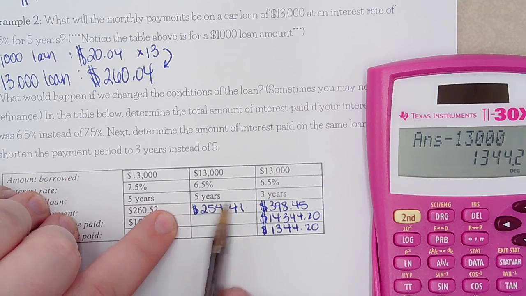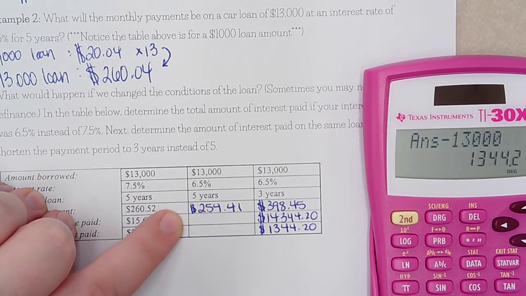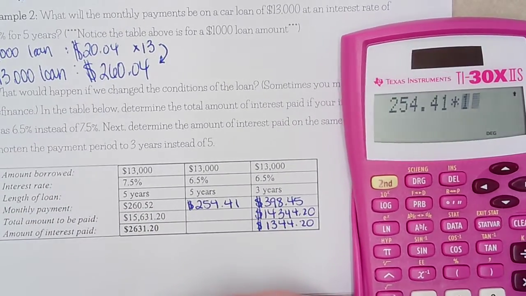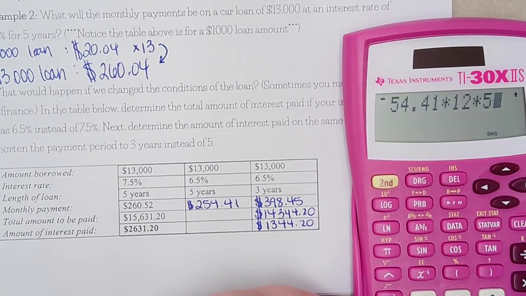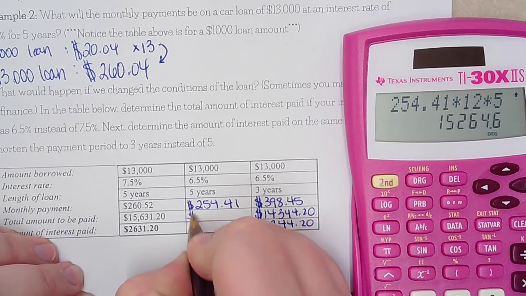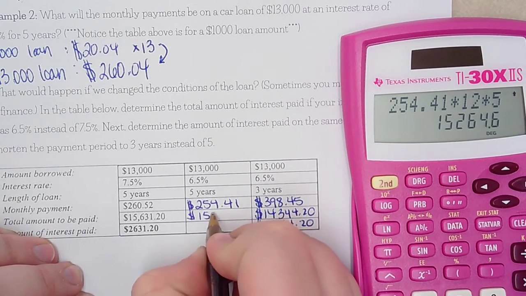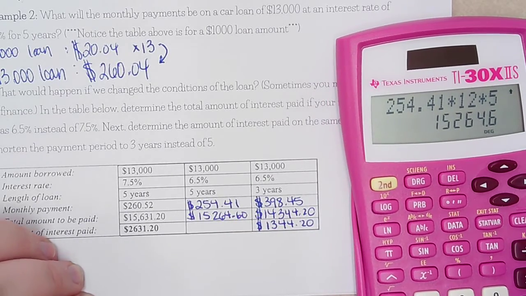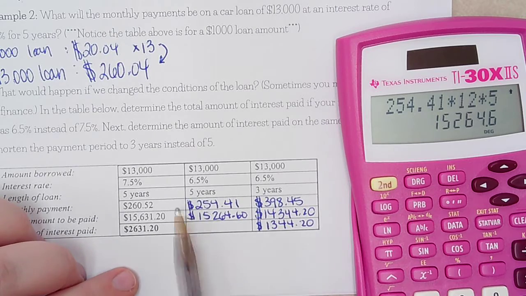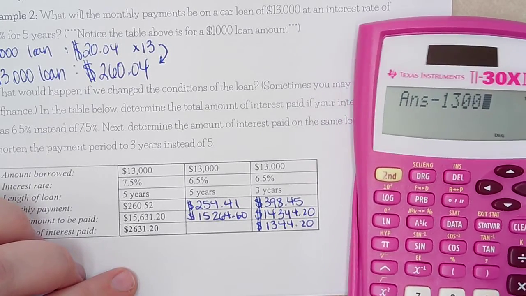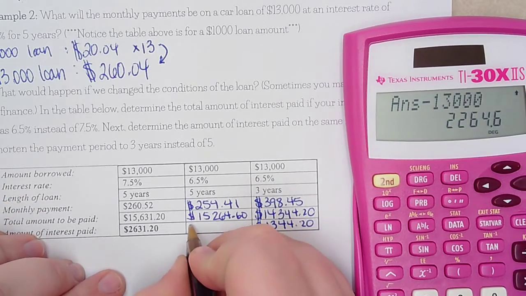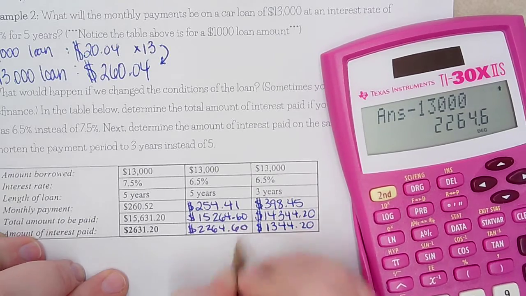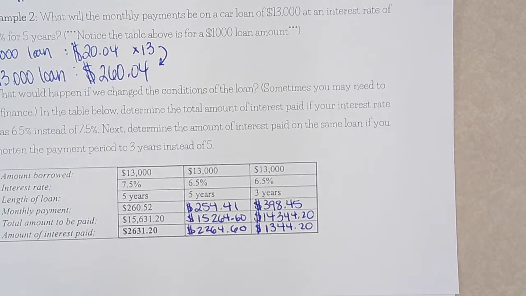Now let's jump back into this category where we had the same interest rate, but we decided to pay it off over more years so that our monthly payment was lower. We're going to take that 254.41 times 12 payments a year for 5 years. So in total, we're going to pay $15,264.60. If we want to figure out how much interest we paid, we have to subtract the original amount, just like we did in the other table. And we find that we pay $2,264.60.